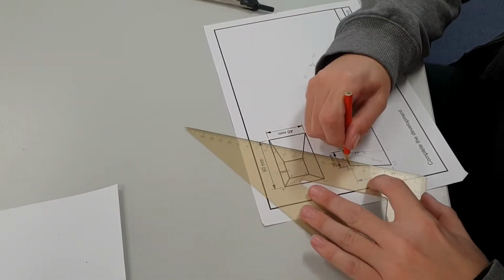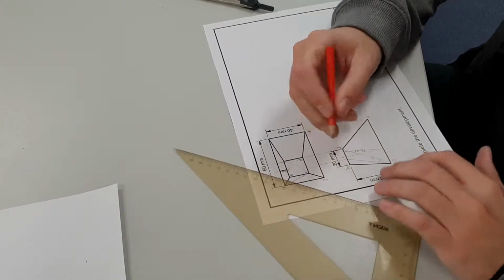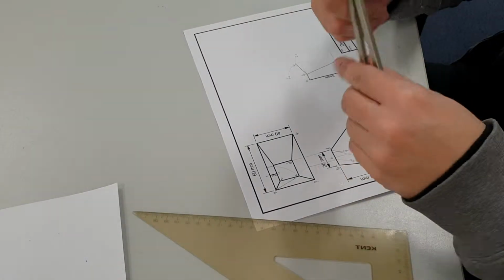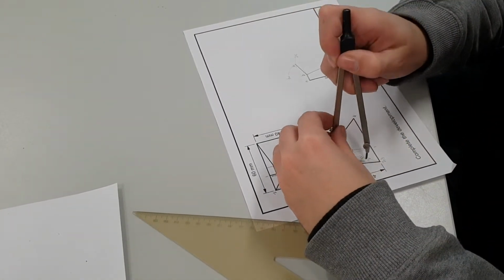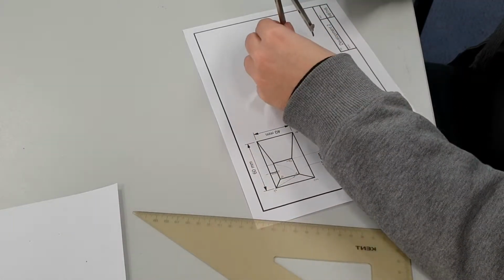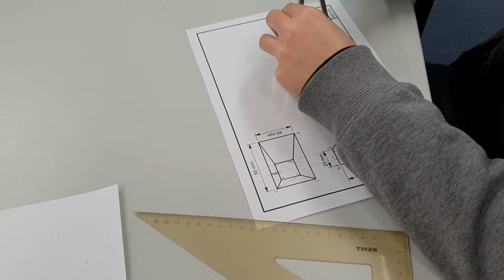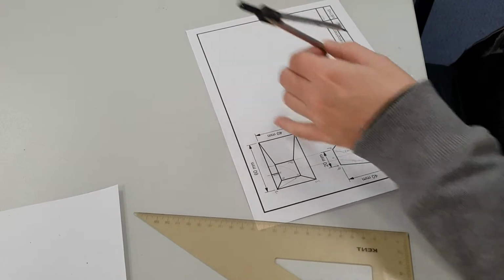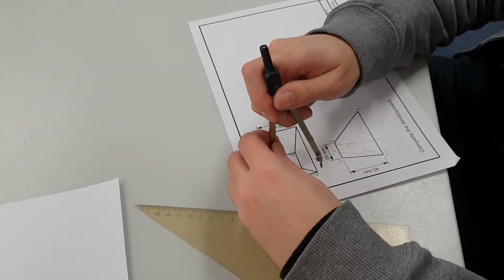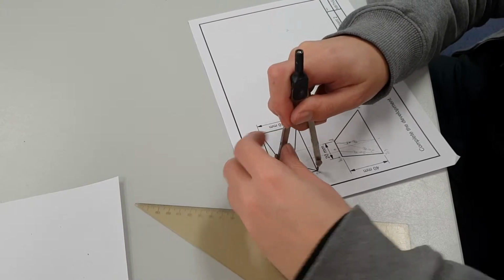I then connect that, and I can write 3C true length on the line. I measure the line and I know that 3C exists somewhere here. I know where C exists. I know 3C exists somewhere on this line. 3C is somewhere there.